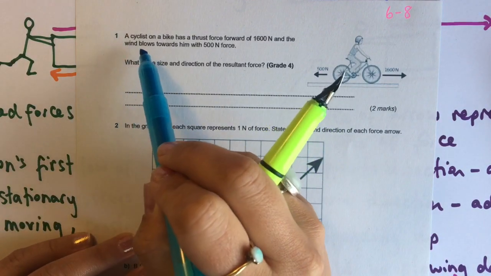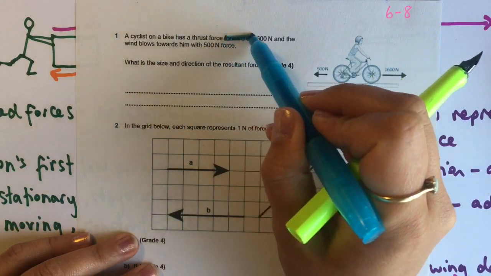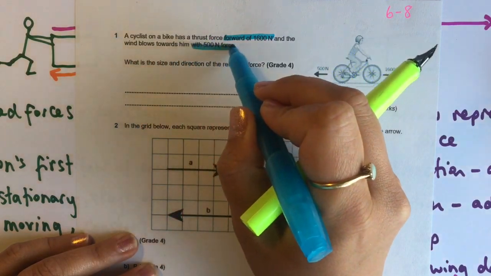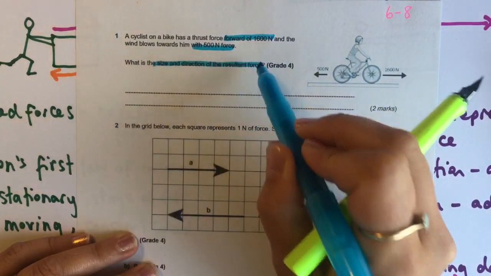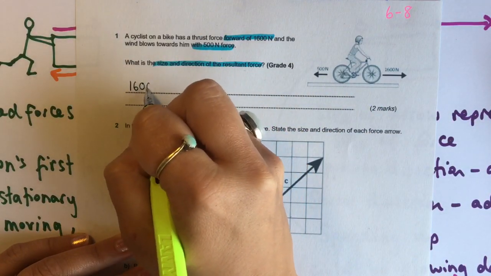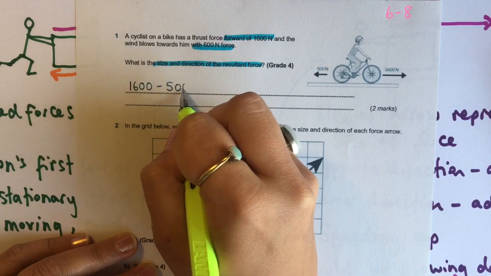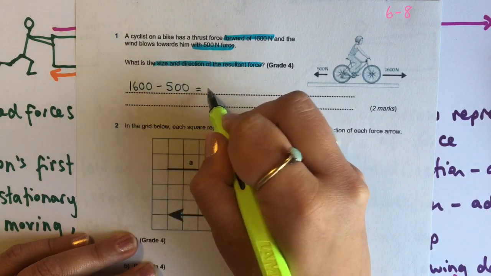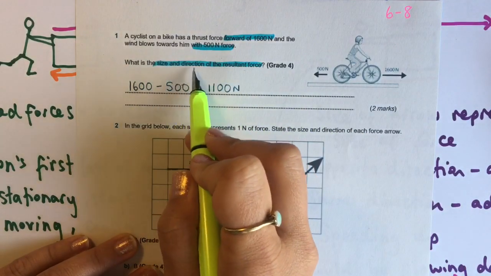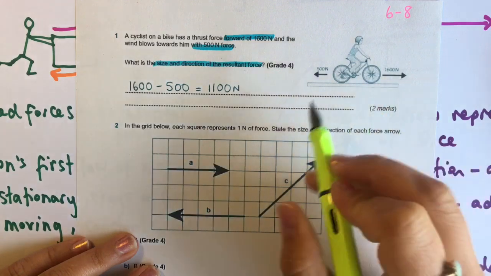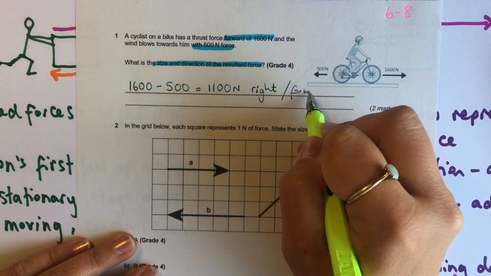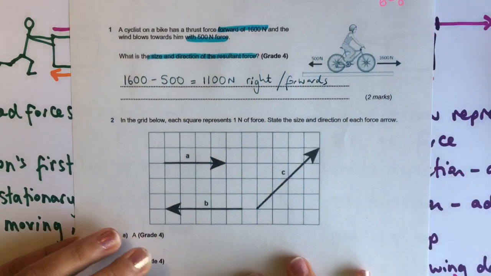So a cyclist on a bike has a thrust force forwards of 1,600 newtons and the wind blows towards him with a 500 newton force. What is the size and direction of the resultant force? So they're in opposite directions. We're going to find the difference between them. So 1,600 minus 500 is equal to 1,100 newtons. And we need to do the direction as well, with the bigger force going to the right, or we could say forwards. That's fine, any of those terms.